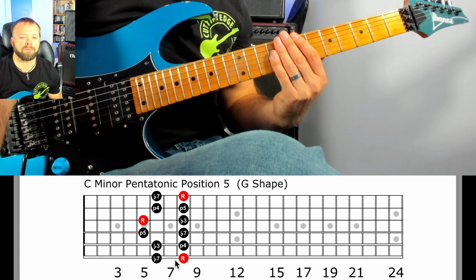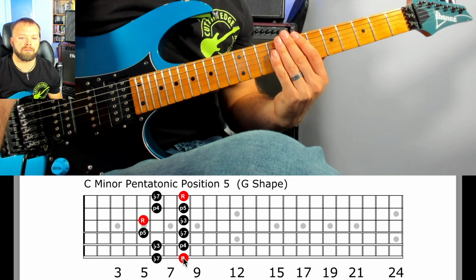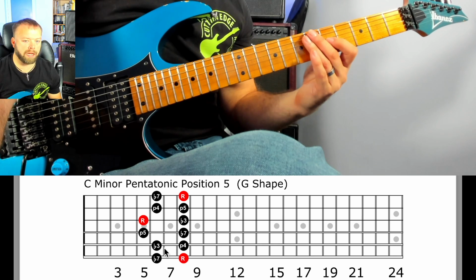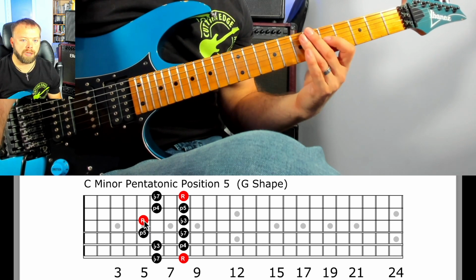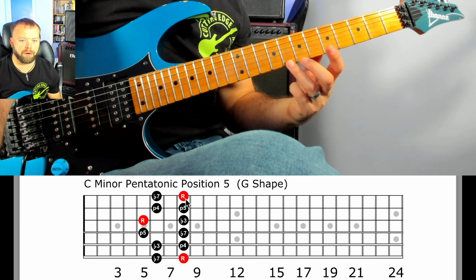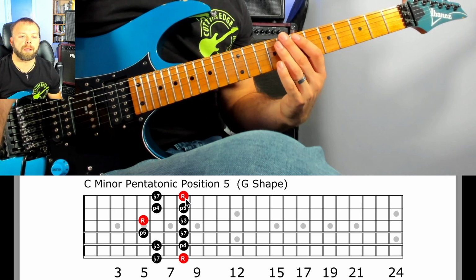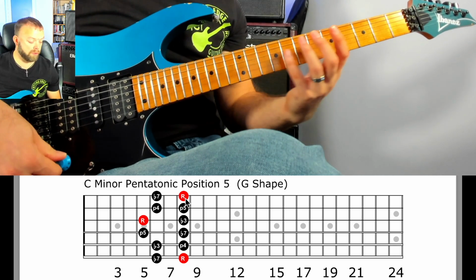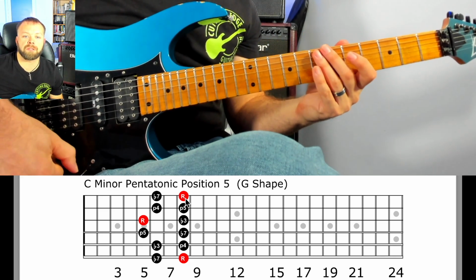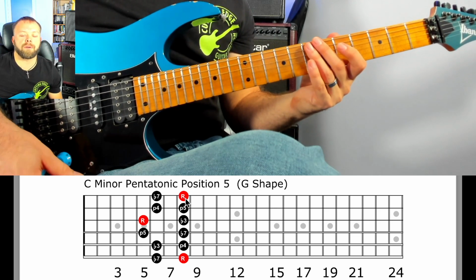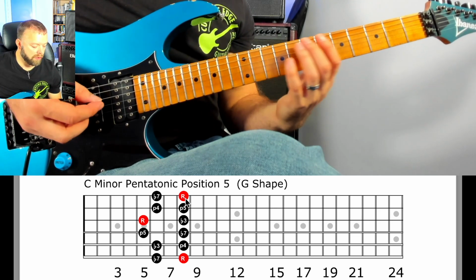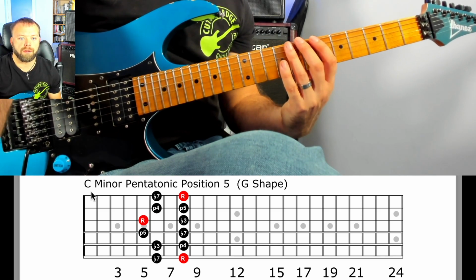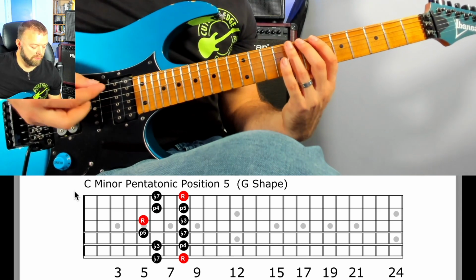So I need to find where there is a C. There is one here at the 8th fret on my 6th string. I've then got one at the 5th fret on my G string, and one at the 8th fret on the high E string. Once I know those root note relationships, they spell out to me that I'm in shape 5 of the CAGED system. Therefore I can play this pentatonic position 5 that we're seeing here. It looks and sounds like this on the guitar.